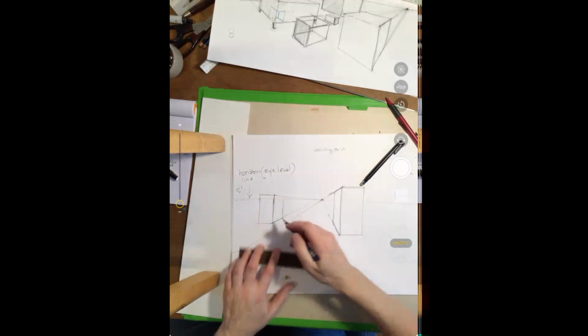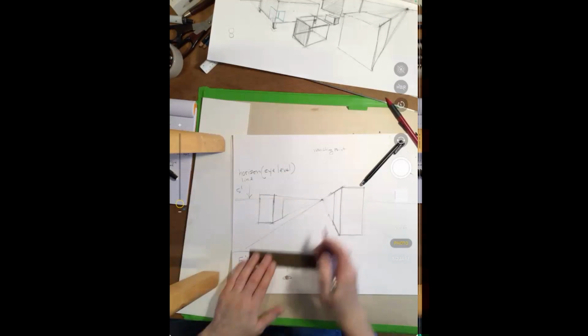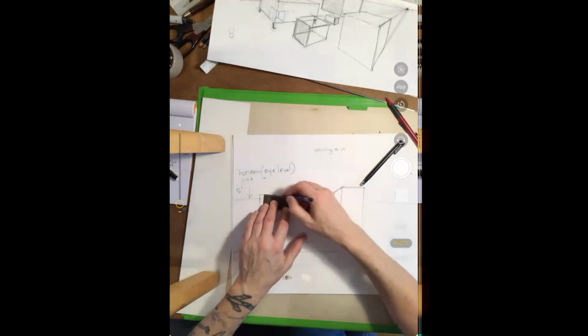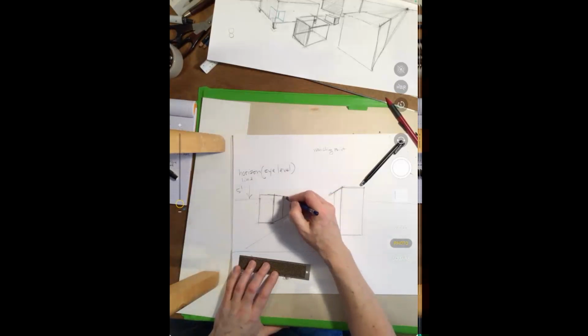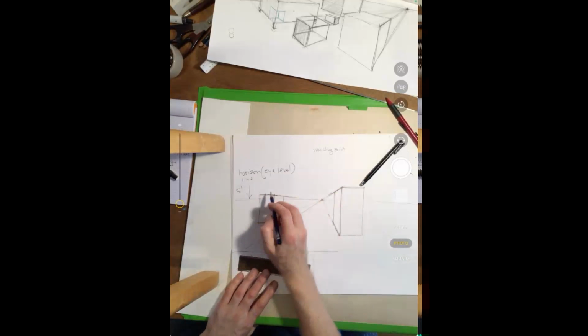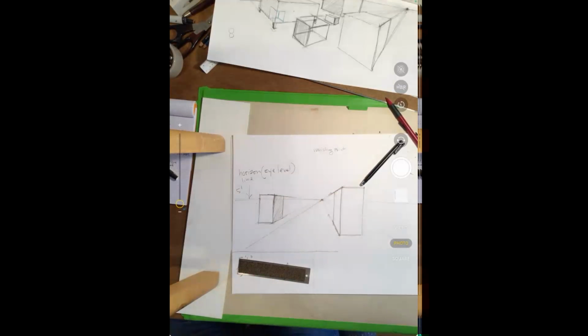I don't mind if they're a little bit soft in terms of the angles, because if you're doing it freehand, then I don't expect it to look completely mechanical.